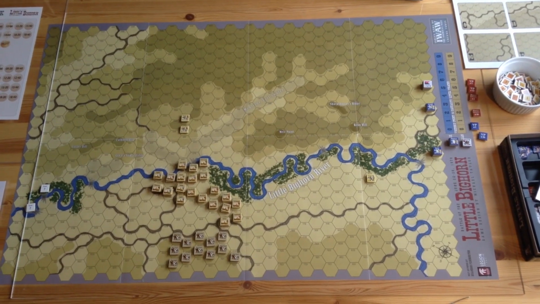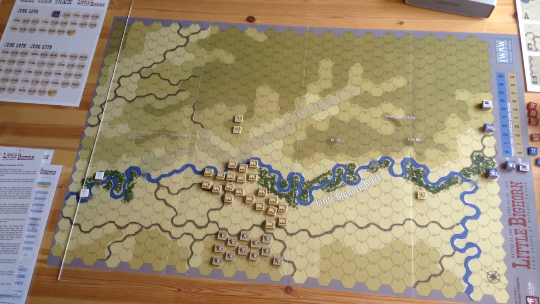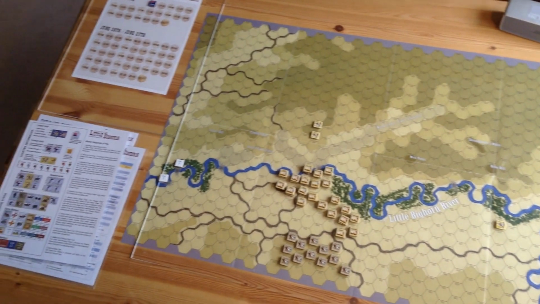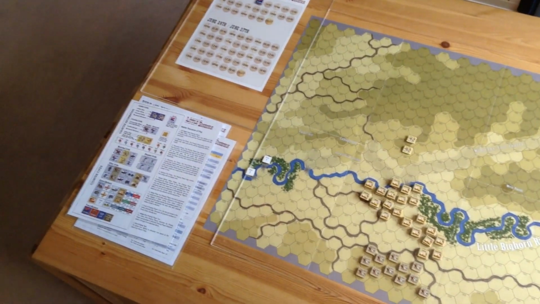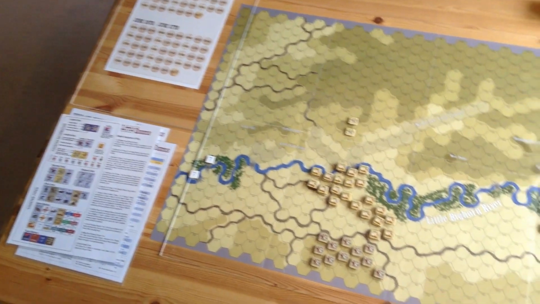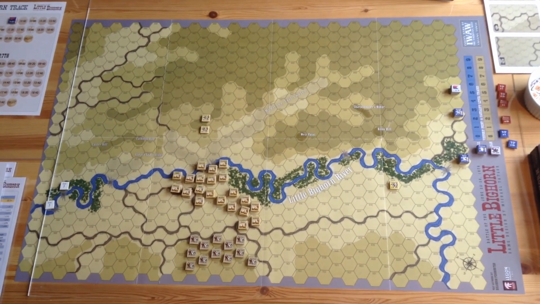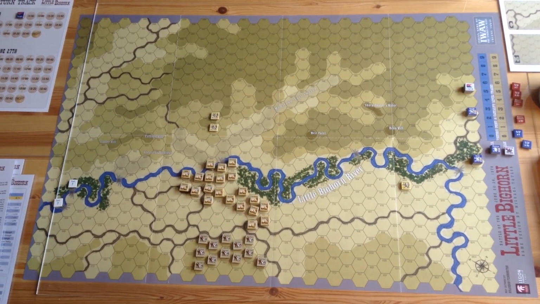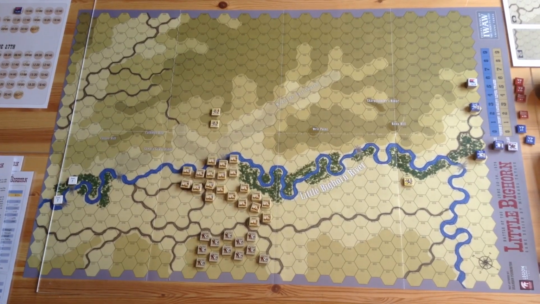Okay, for the purposes of the video, I've only used the 1 map. I've taken off the extra sheet and shrunk the table down so I can put my charts there, and we'll just play on the 1 map. So let's begin with turn 1.